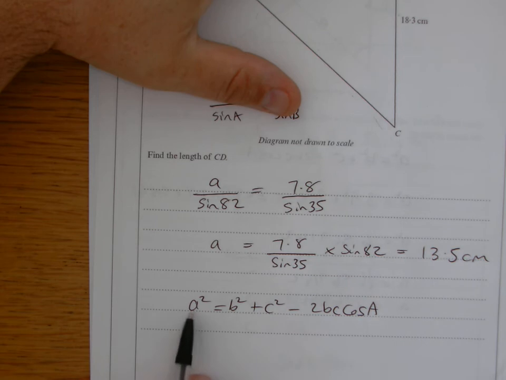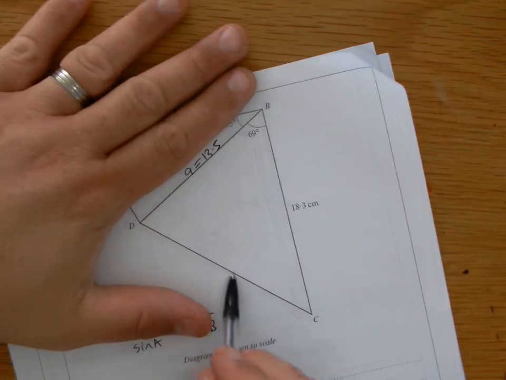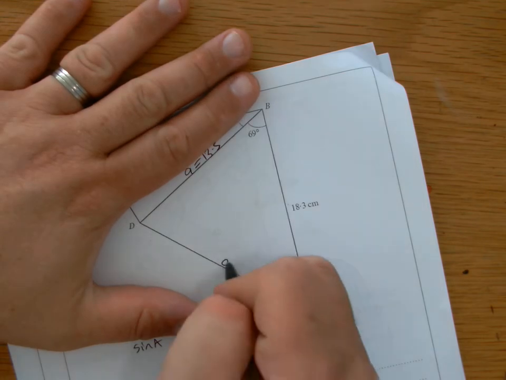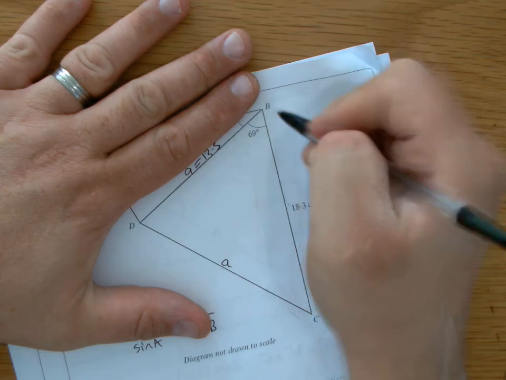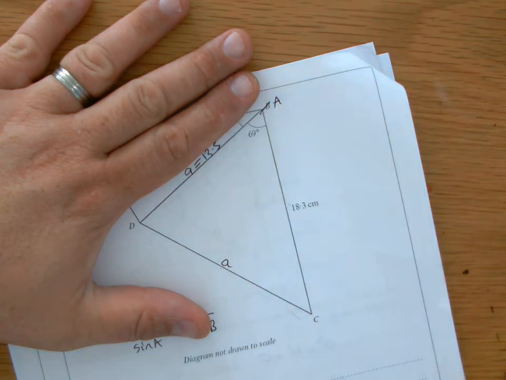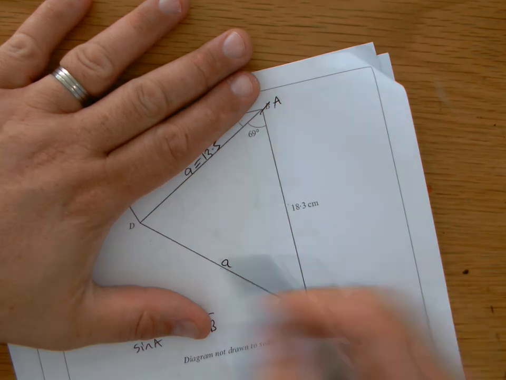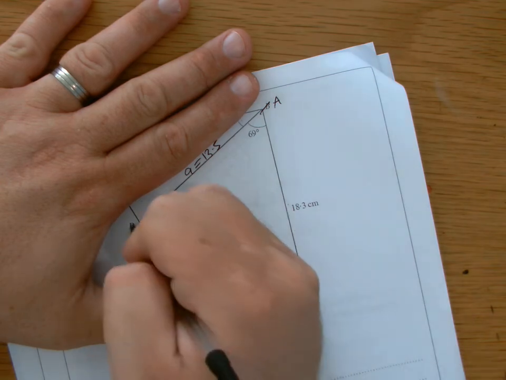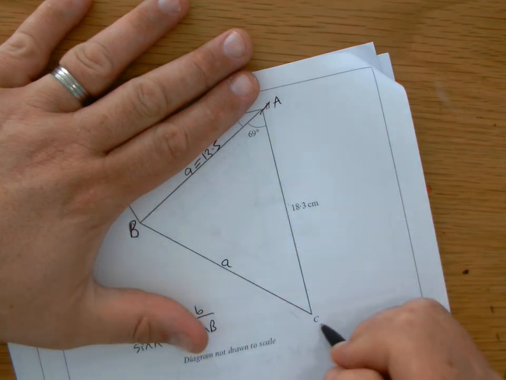Now the a is what we want to try and work out, okay? So that means we need this side to be a. So what I can do, I can call this a, okay? And I can change this letter and make it angle A. Okay, you're allowed to do that, that's fine. And then the other two will be called B and C, yeah? Because we're used to them being B and C, so we'll call that B, and that one is already C, yeah? Okay, so you can do that.